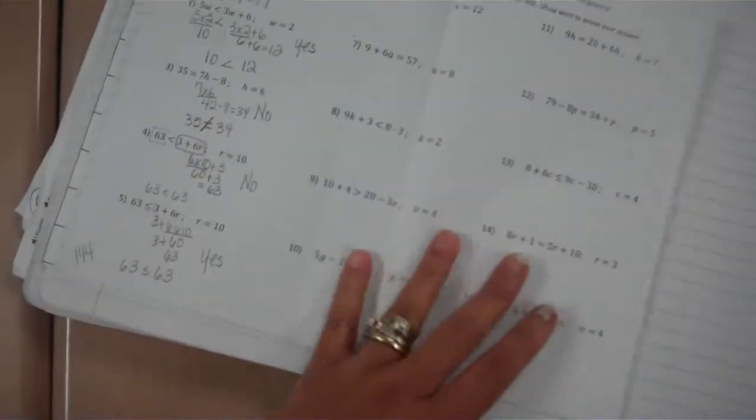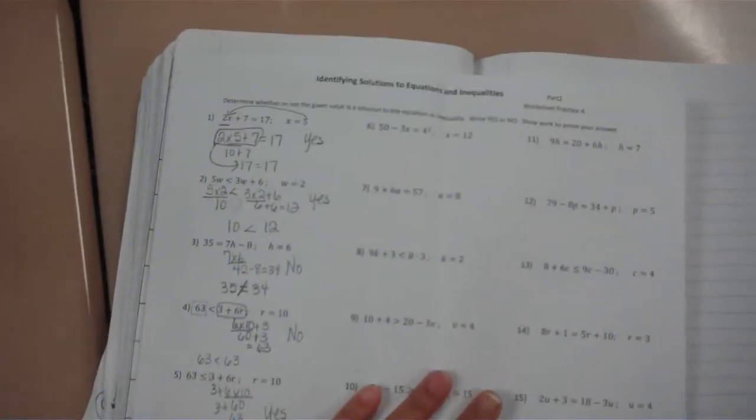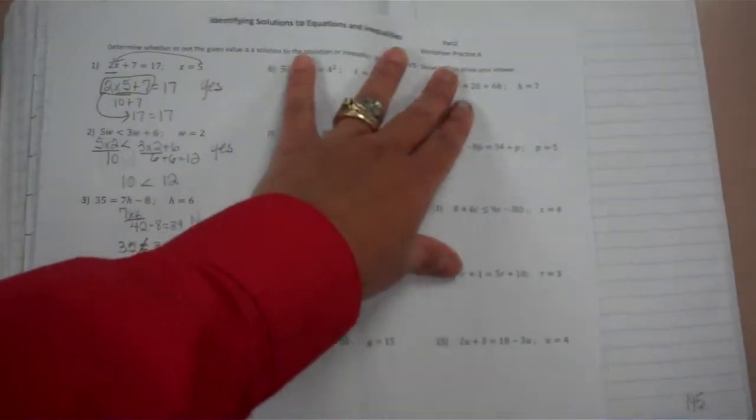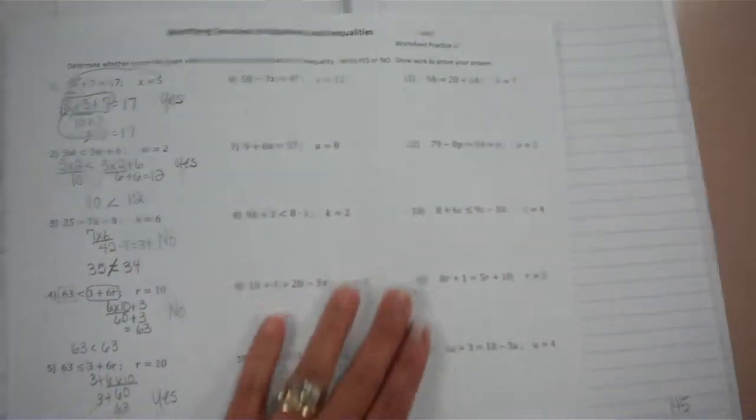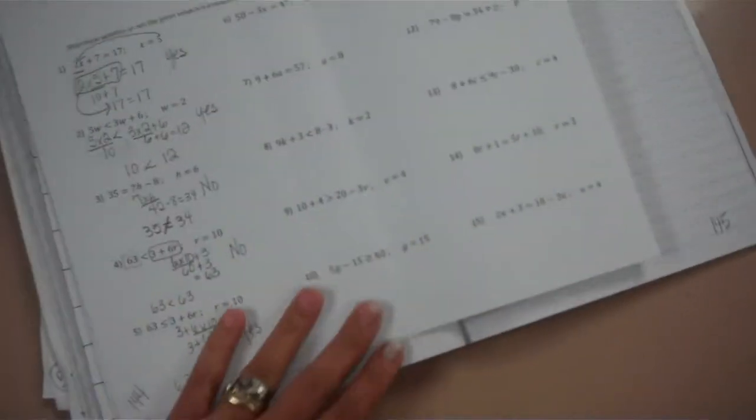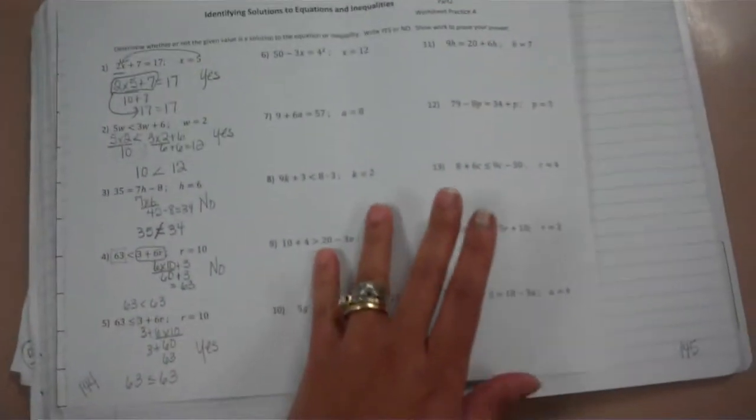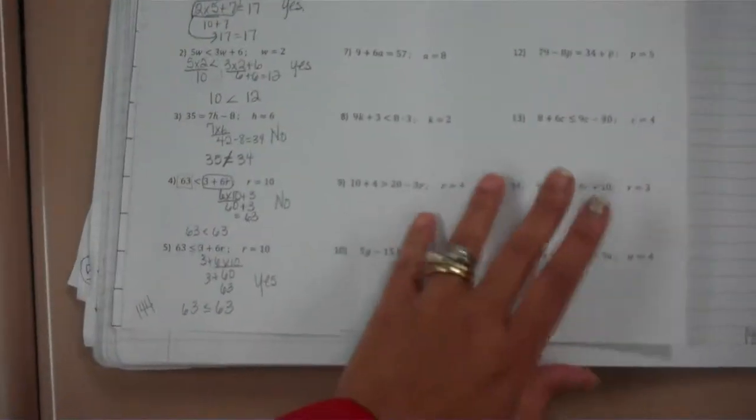144 is a sheet we worked on in class today, identifying solutions to equations and inequalities, Practice A worksheet. We did 1 through 5 in 6th period and 1 through 6 in 7th period on this sheet. And then 145 should be tonight's homework.